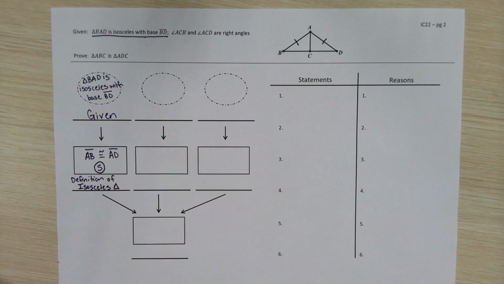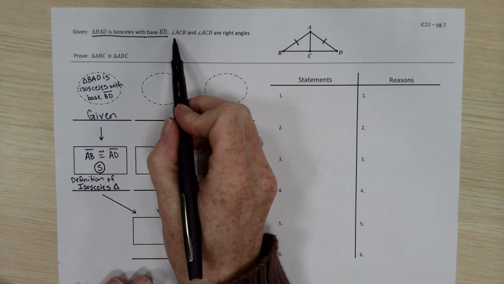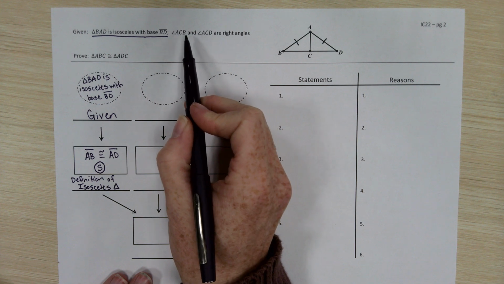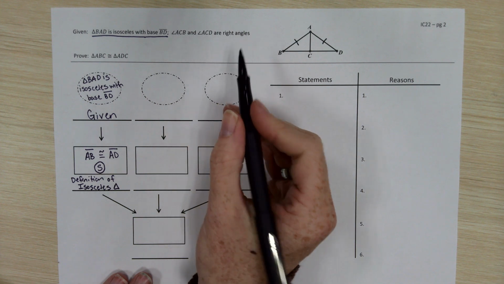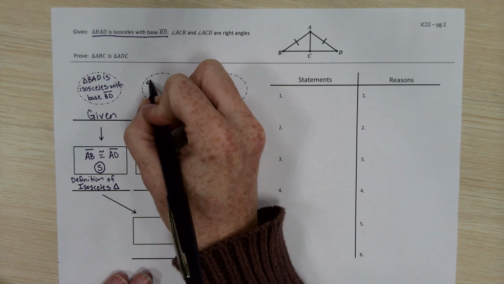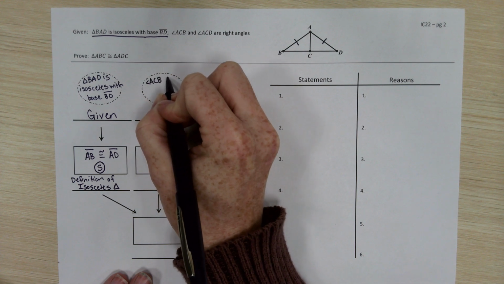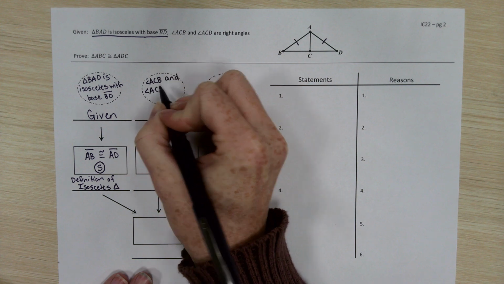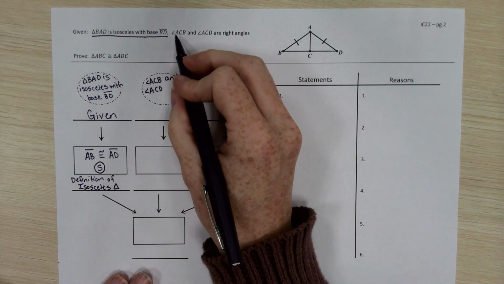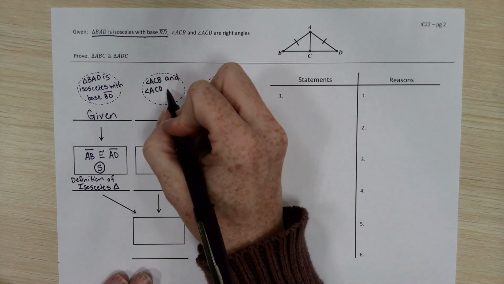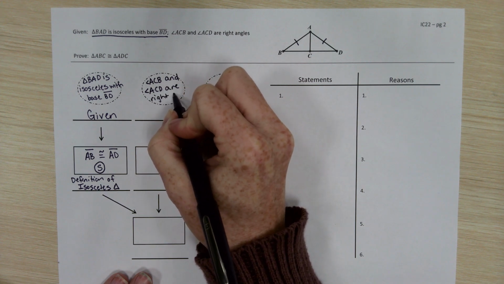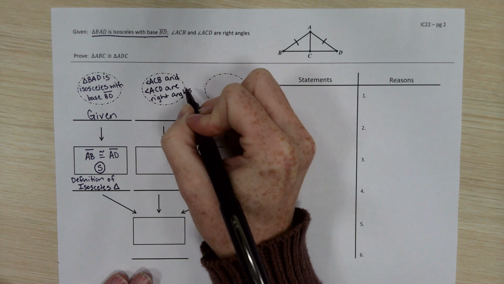Okay, next up, we're running into right angles, which in my opinion are always tricky, because depending on what kind of proof we do, we may use these right angles for two completely different reasons. But for right now, we're going to write down in our bubble that angle ACB and angle ACD are right angles. We've learned that right angles are always bubble information.